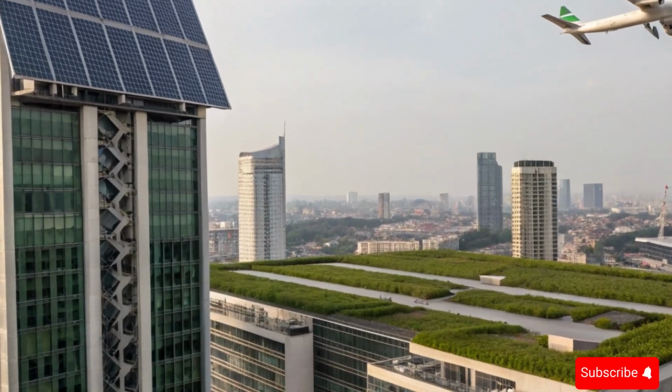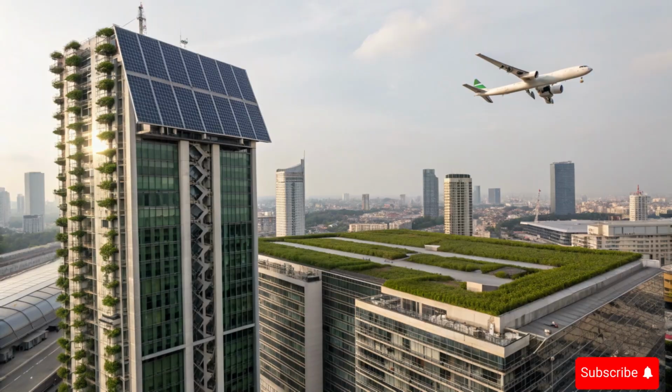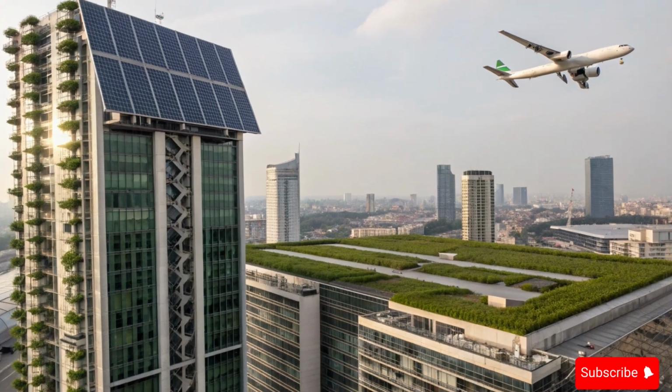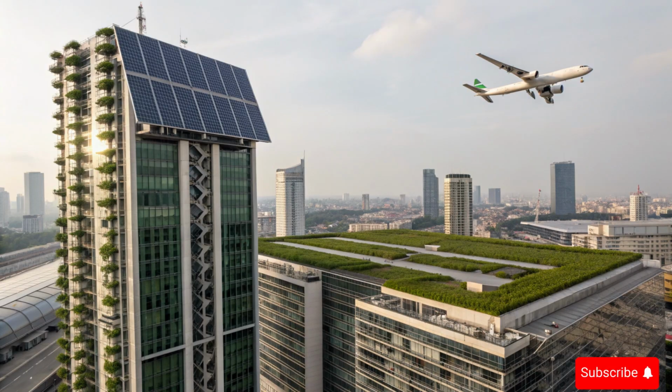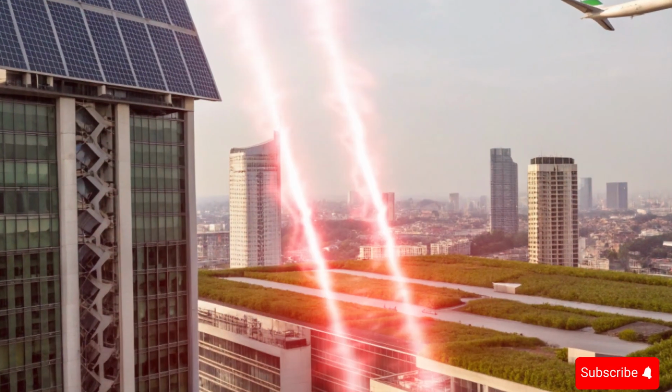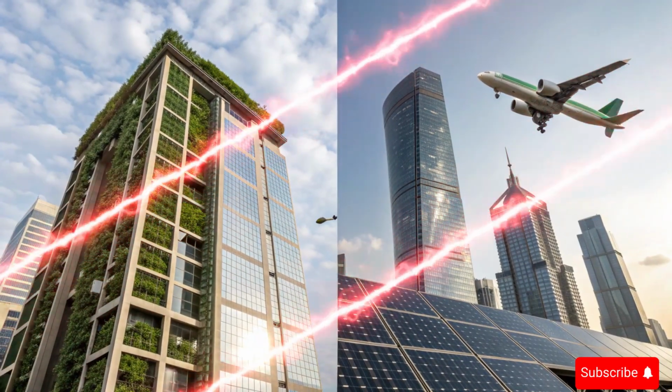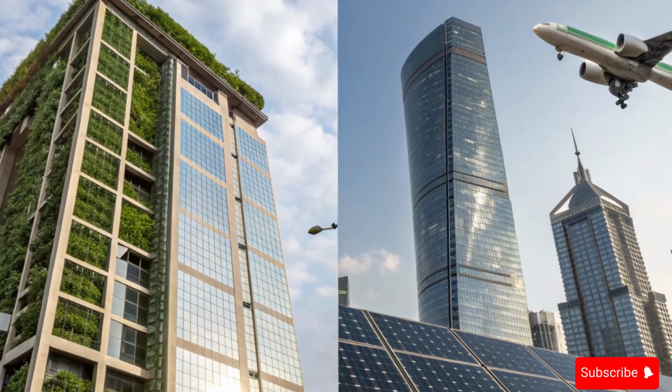Sustainability reshaped both industries in the 21st century. Architects designed eco-friendly buildings with renewable energy systems. Aviation engineers developed fuel-efficient aircraft with reduced emissions. Both fields aimed to minimize their environmental footprint.